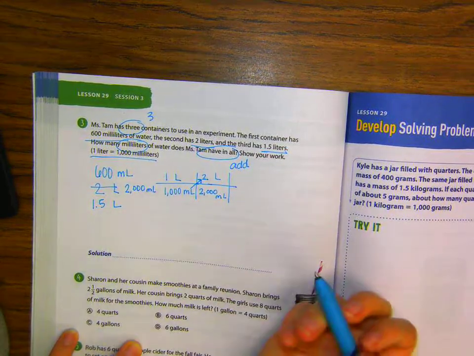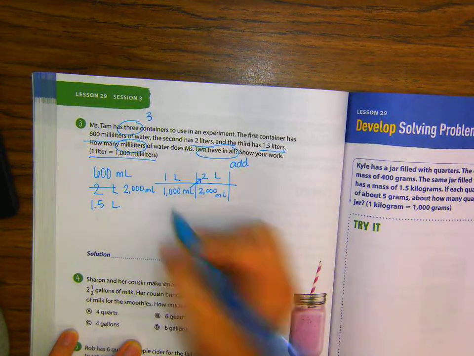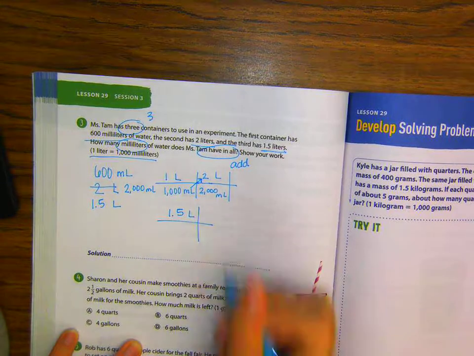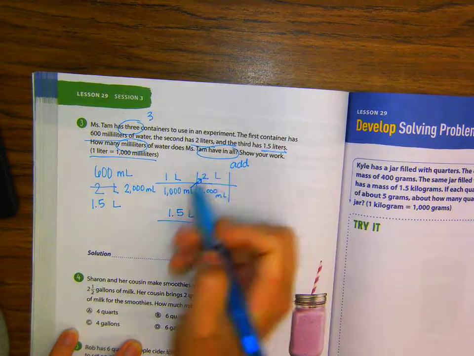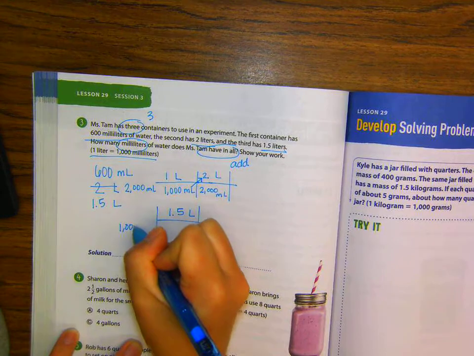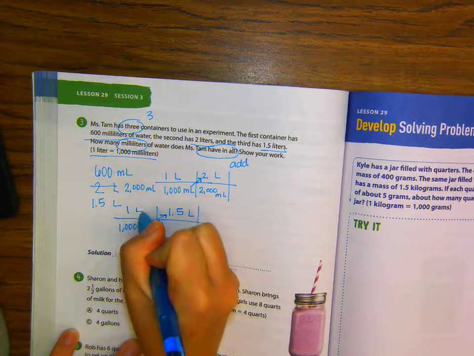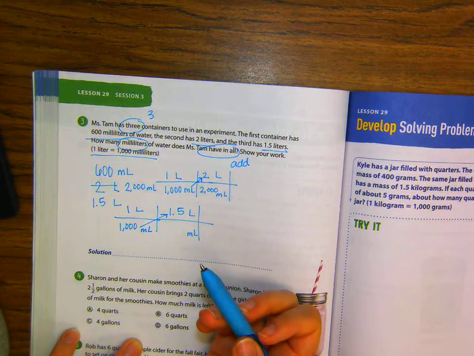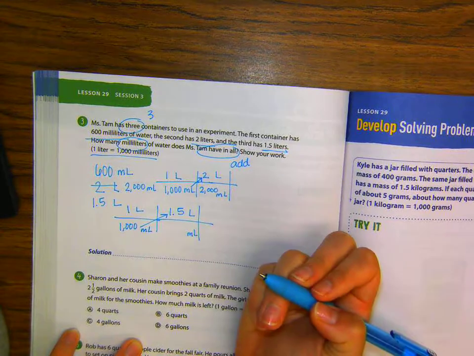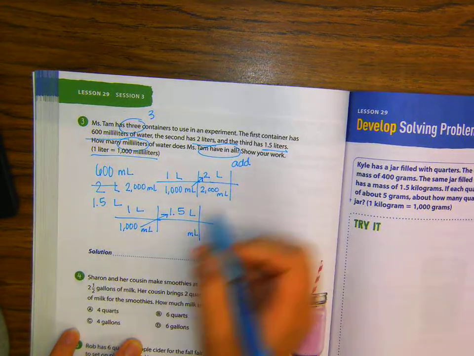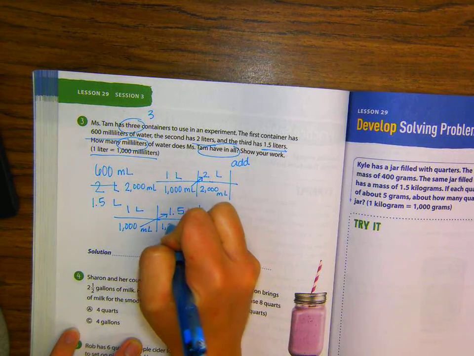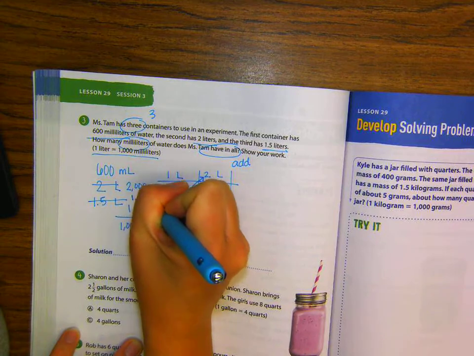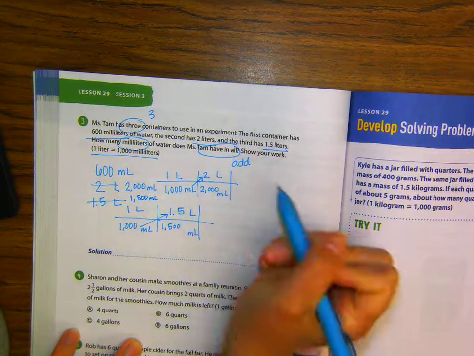And then the same with 1.5. If I know 1 liter is equal to 1,000, how many milliliters is 1.5 liters equivalent to? Okay, so I'm going to multiply by 1,000 diagonally. Okay, 1 times 1,000 is 1,000 again, but what's half of 1,000? Half of 1,000 is 500, so it's going to be 1,500 milliliters. And since it's asking how many do I have in all, I need to add them all up.